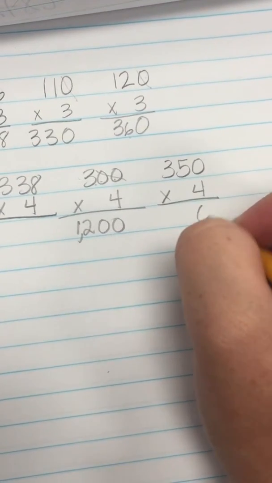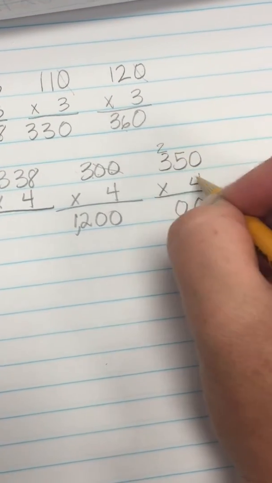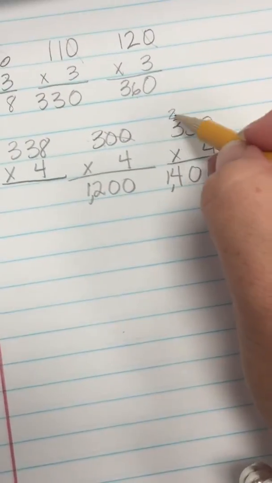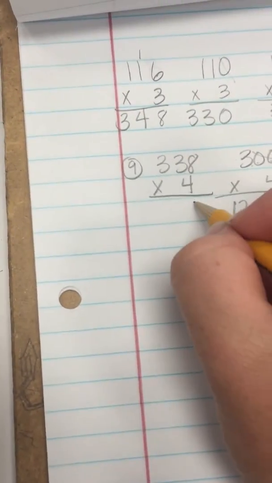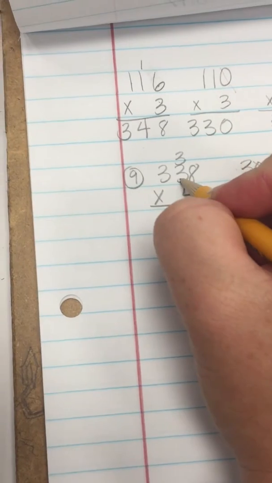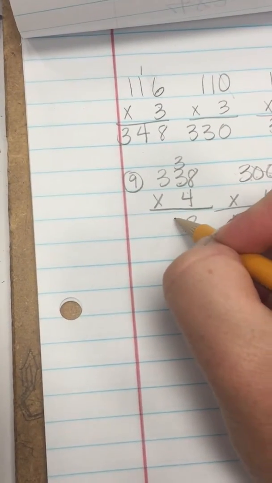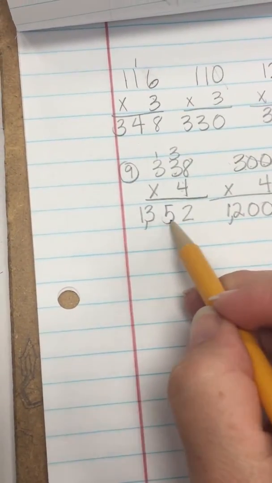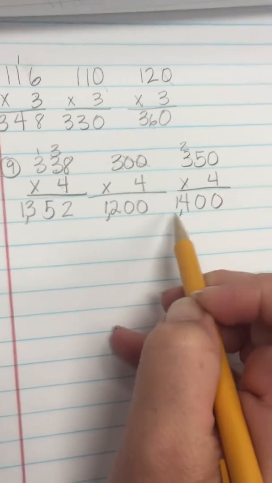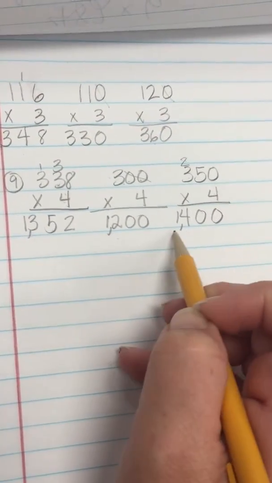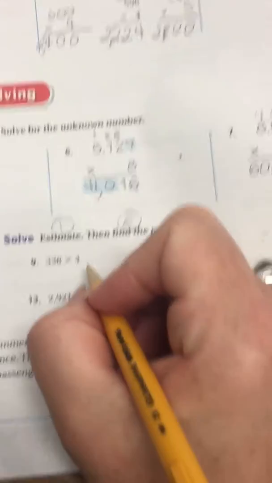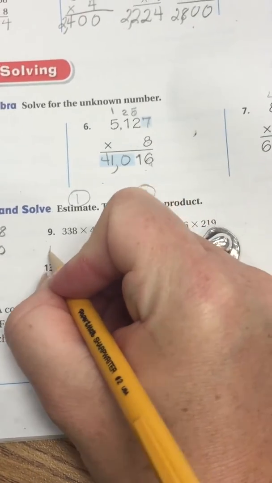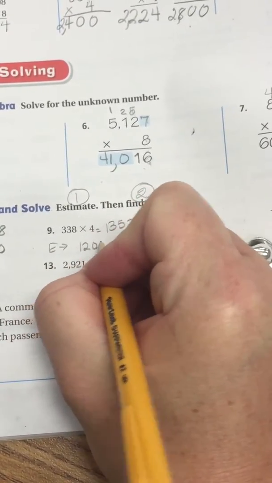I could even bump it up to 5. Again, this one's going to carry some, so it's not necessarily the best. Again, try not to do it where you're carrying, okay? 8 times 4 is 32. Carry my 3. 4 times 3 is 12. Plus 3 is 15. Carry. It's 12, 13. So my actual answer is 1,352. This estimate was 1,200, and this one is 1,400. So again, my actual answer was 1,352. My estimate, I could have said, is 1,200.